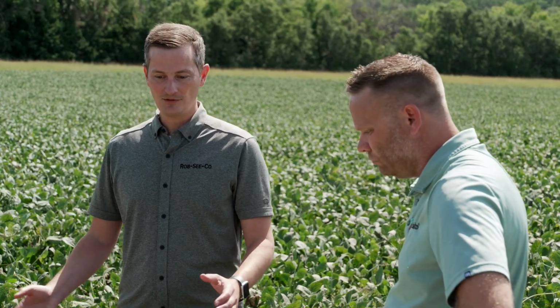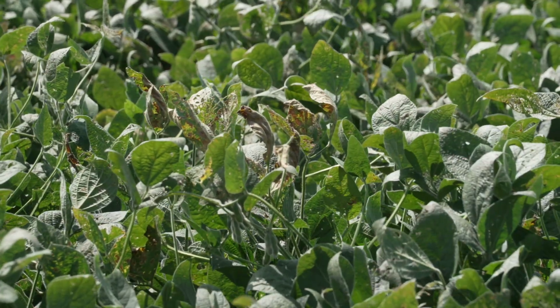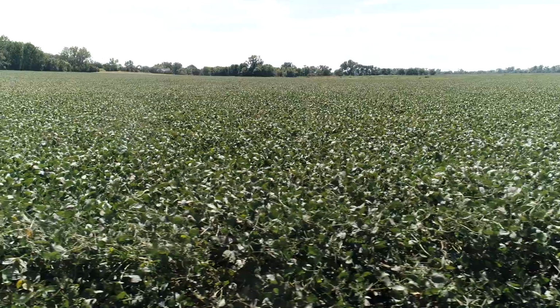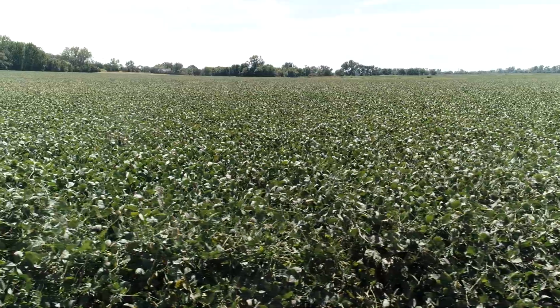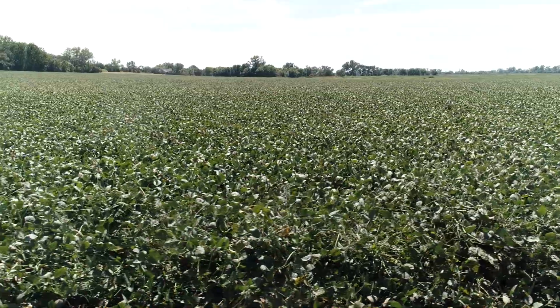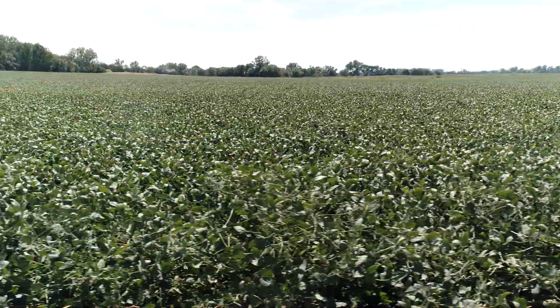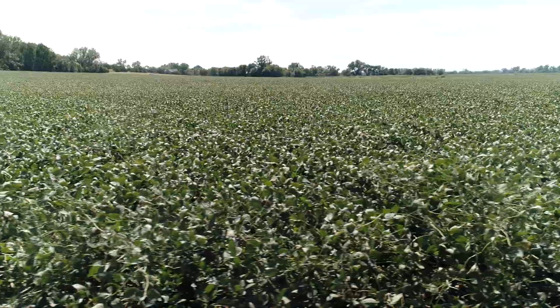Absolutely. So let's focus in a little bit on sudden death syndrome. We do have some sudden death syndrome here in this field. We found a couple plants that have kind of your classic symptoms of sudden death with the interveinal chlorosis. You split the stem, you don't see stem borer, you don't see brown stem rot, and so you can pretty reliably say this is probably sudden death. Yep. Now, what can we do to manage sudden death? Because right now, this time of year, there's nothing we can do about it, right?